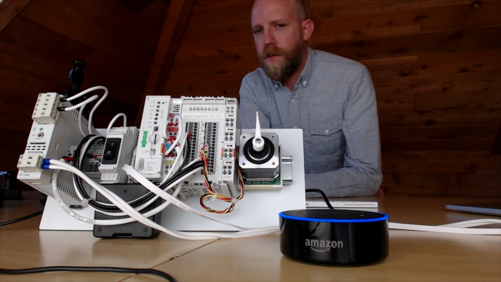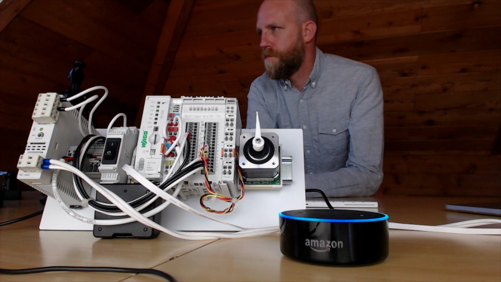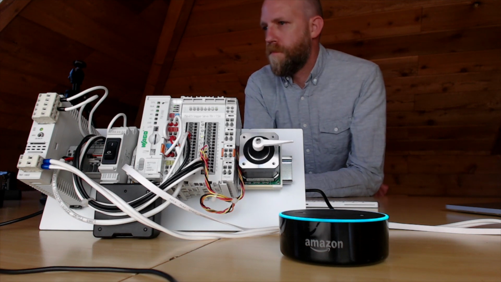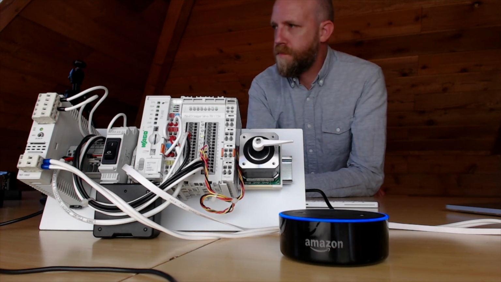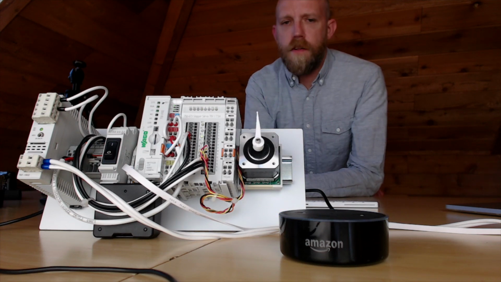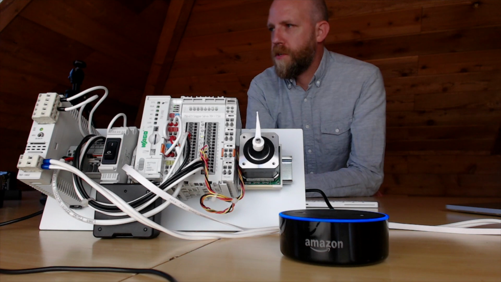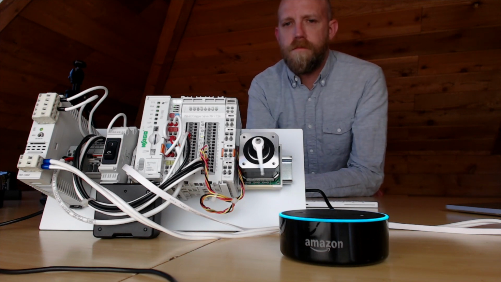Alexa, tell the stepper to go to 9600 pulses. You got it. See you at 9,600 pulses. Alexa, tell the stepper to go to 3 turns. Cool. I sent the stepper to 38,400 pulses. Alexa, tell the stepper to go home. You got it. See you at 0 pulses.